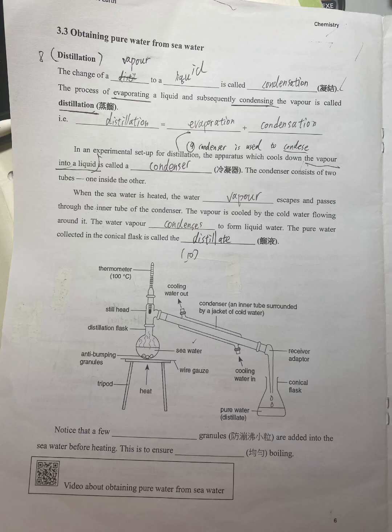Obtain pure water from seawater. Distillation. The change of a vapor to a liquid is called condensation. The process of evaporating a liquid and subsequently condensing the vapor is called distillation. Distillation equals evaporation plus condensation.